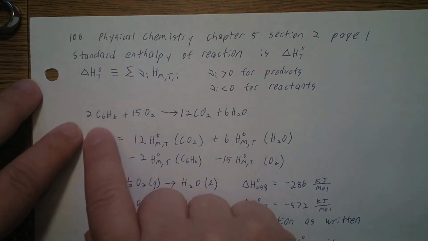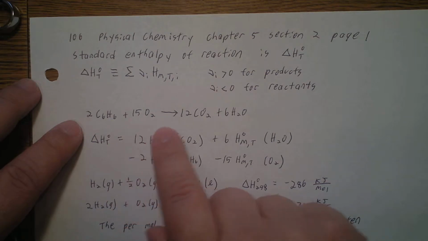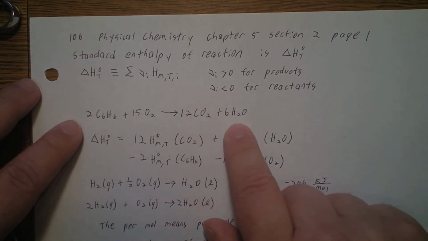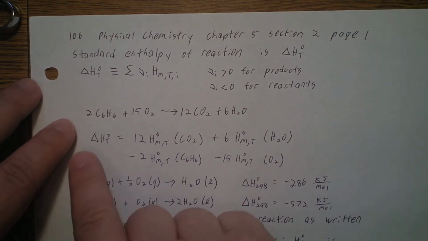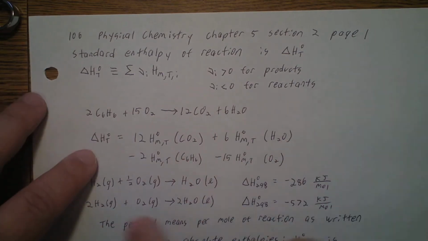So here's 2 moles of, what is that, hexane, plus 15 moles of oxygen gives you 12 moles of carbon dioxide and 6 moles of H2O. Well, this is the balanced reaction. So these are the stoichiometric coefficients, nu 1, nu 2, nu 3, nu 4.